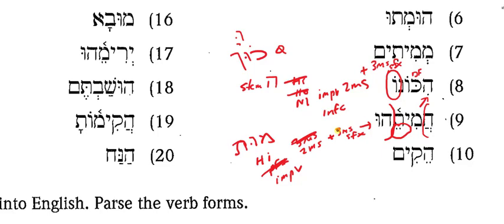He killed someone, right? But this is an imperative, so I'm not saying something as a matter of fact. I'm actually commanding something to be done. So how would you translate hamitehu? Kill him. I told you Hebrew is a violent language back in the beginning of Hebrew, didn't I? Here it is. Kill him.